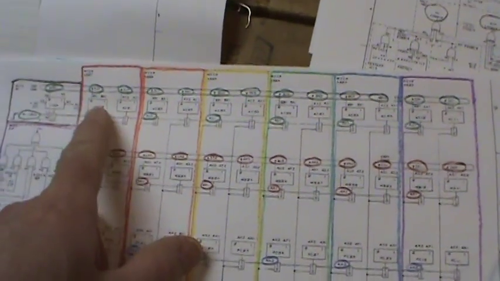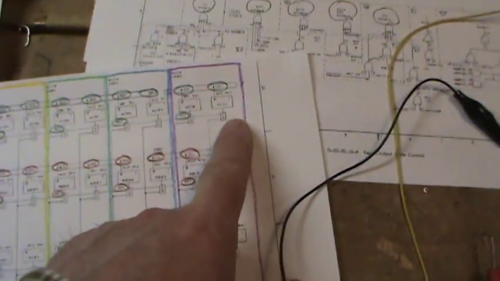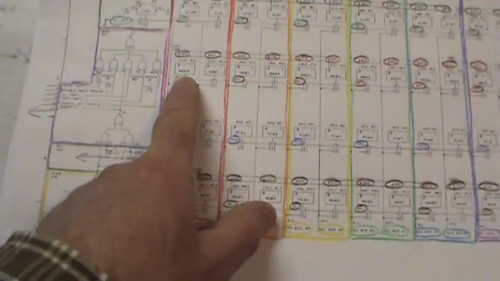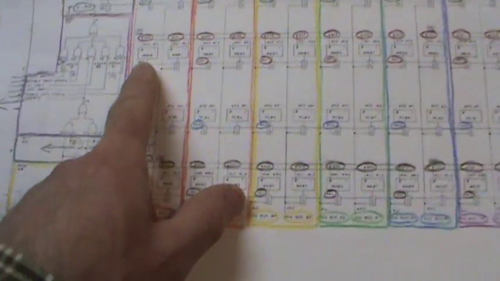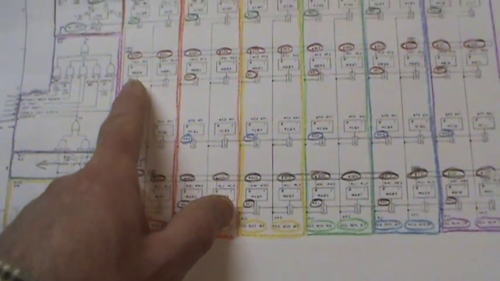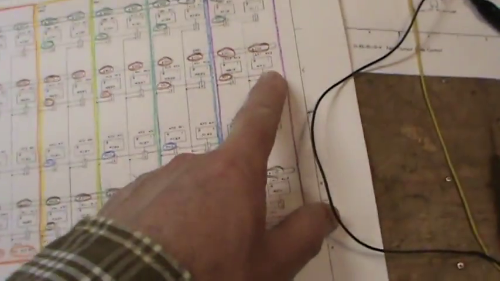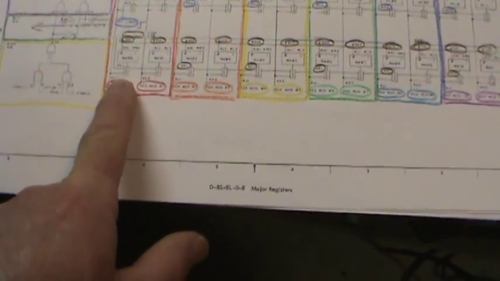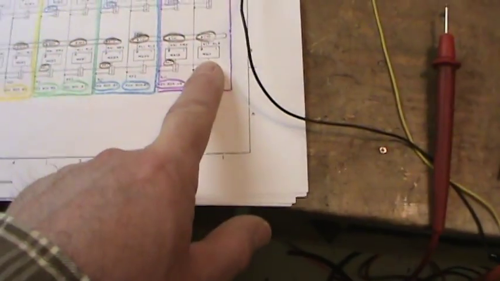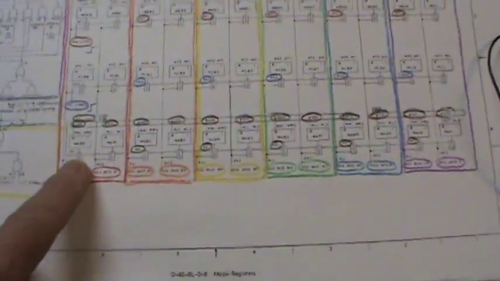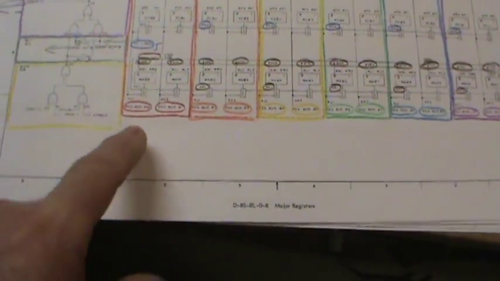So these flip-flops here, which are distributed on 6 different boards, contain 2 bits each of the accumulator from 0 to 11, the memory buffer 0 to 11, the program counter bits 0 to 11, and the memory address buffer 0 to 11. The flip-flops are D-edge triggered.